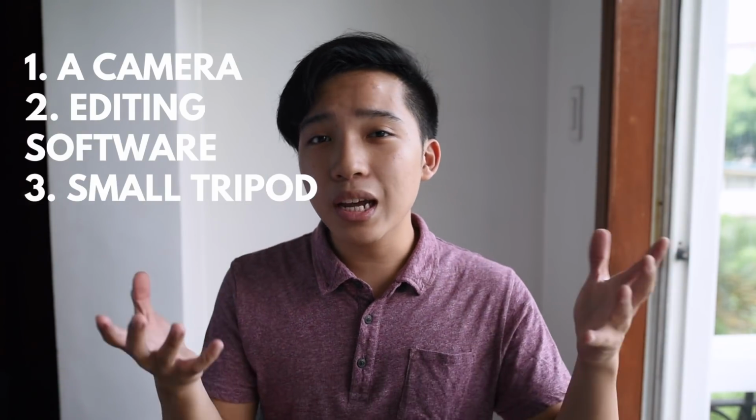And the third and last thing you'll need is a GorillaPod, or any kind of small tripod. I like to use the Joby GorillaPod because it can bend and conform to different surfaces, and it comes in different sizes. This one is smaller and this one's bigger, and there's an even bigger one that I don't have. So that's about it for the things you need, just the basic things that you need to make a video. Let's move on to part 2.